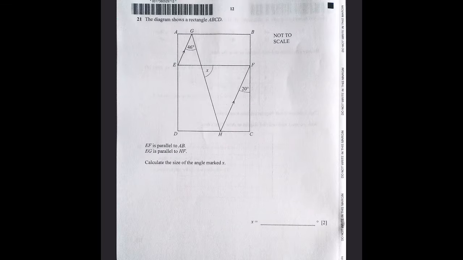Question 21. The diagram shows the rectangle ABCD. EF is parallel to AB. Let's just draw that. It's easier to actually illustrate it rather than just reading it, so I usually do that. And EG is parallel to HF. That's already given here, as you can see. Calculate the size of the angle marked X. First of all, since AB is parallel to EF, that means this angle is 90 degrees, right? Angle EFC is equal to 90 degrees.